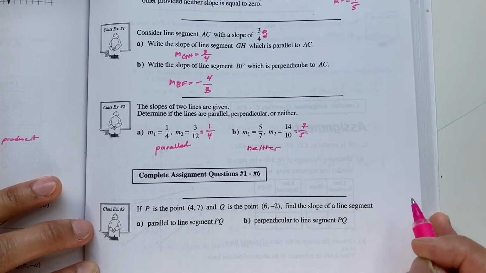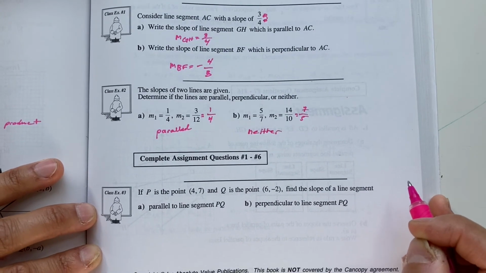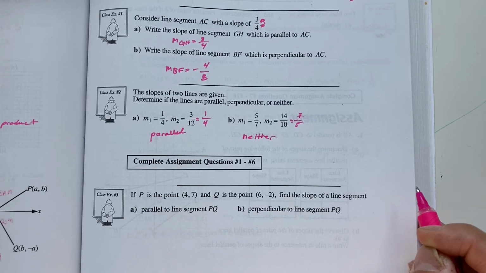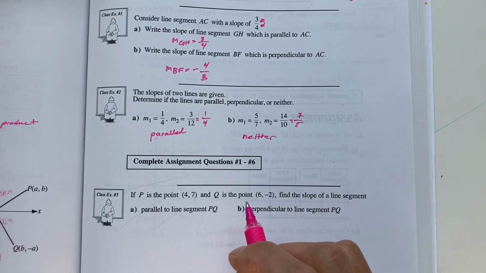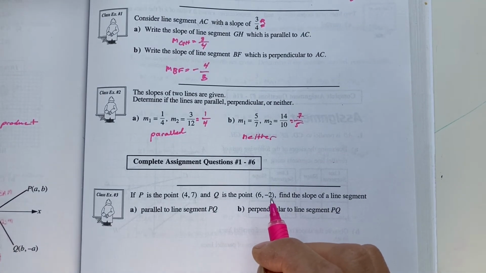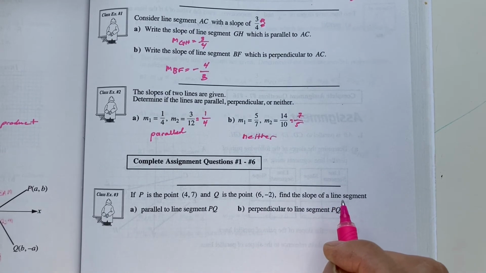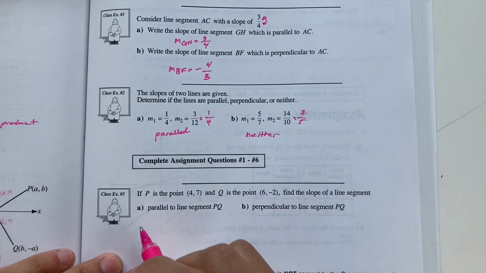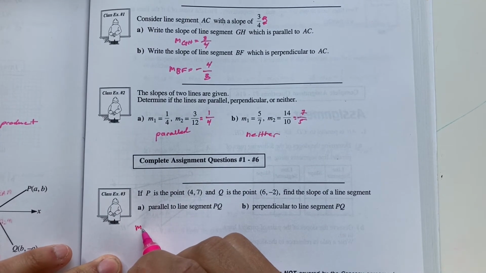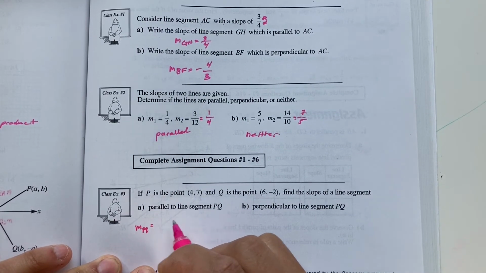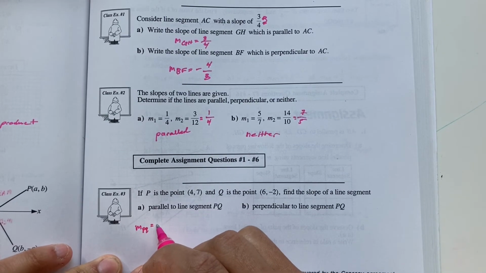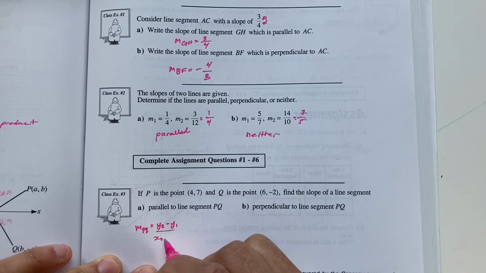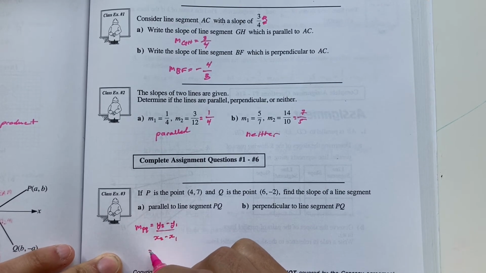And last, let's look at class example number 3. If P is the point (4, 7) and Q is the point (6, -2), find the slope of a line segment that is parallel to the line segment PQ. So if I have my slope, which is MPQ, and if we are doing this the long way, this is y2 minus y1 divided by x2 minus x1.